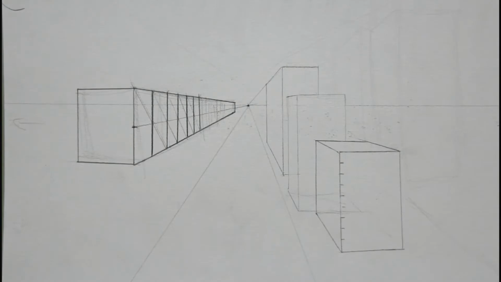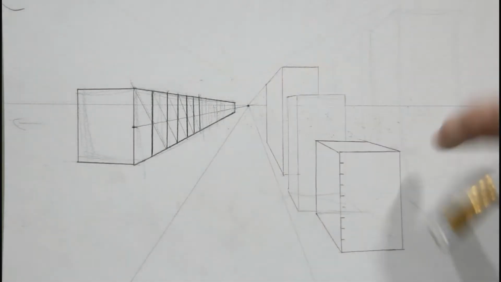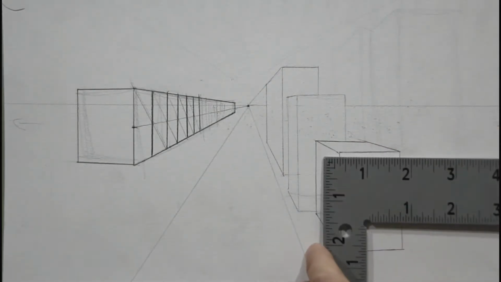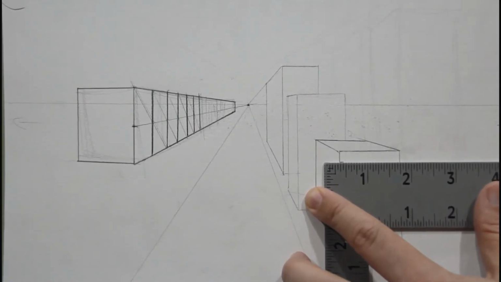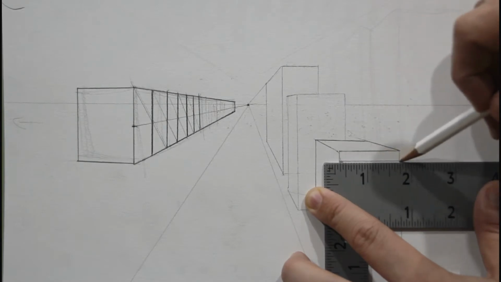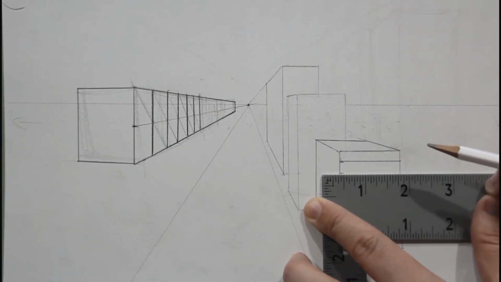These are technically going to the vanishing point that is that way, so they will angle slightly up as it goes down, but they're going to be close to straight across.